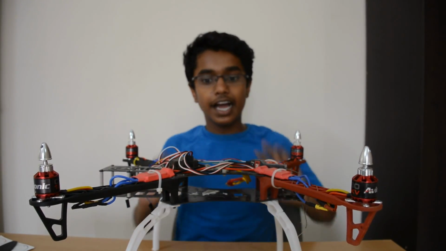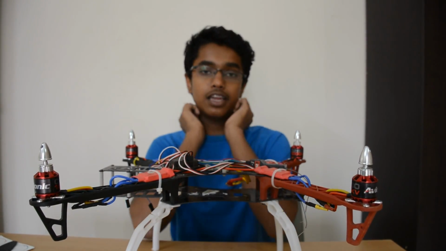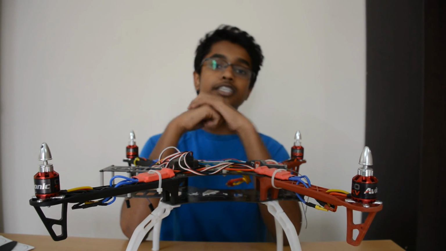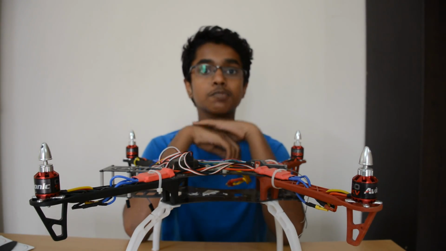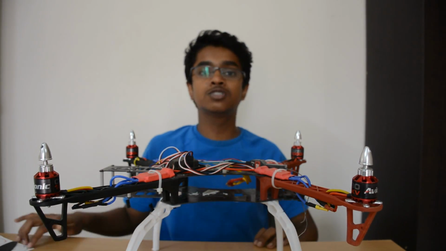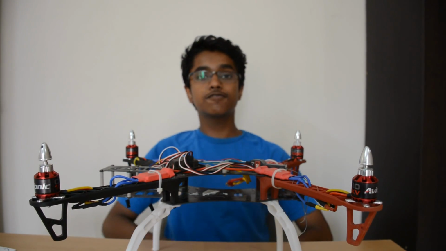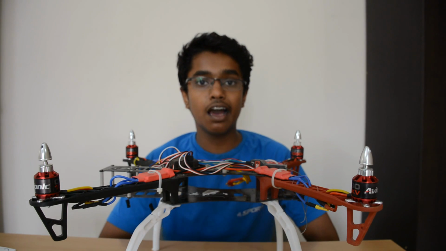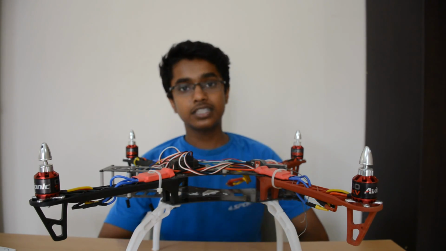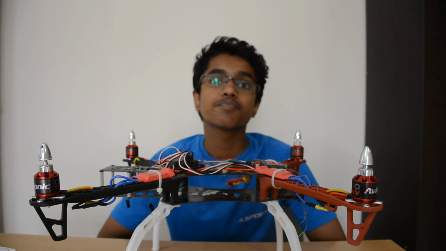So that's basically how the quadcopter works at a beginner level. If you didn't understand this, please go and check my Instructable, where I also explain this with all these diagrams given over there. So thank you guys, that's it for this video. I hope you have understood how the quadcopter rotates, moves forward and moves backwards.